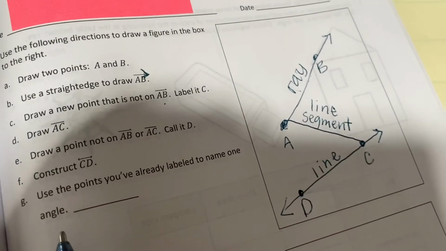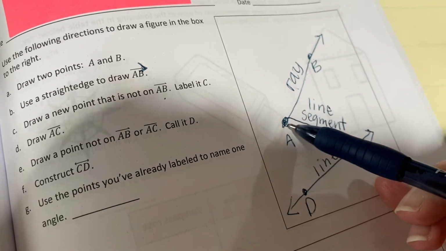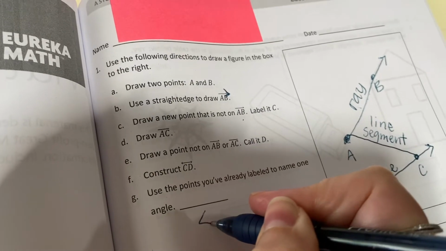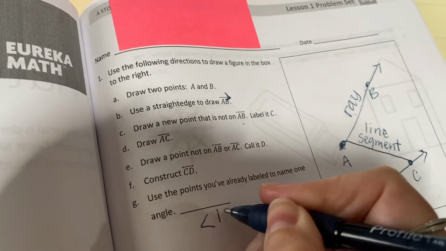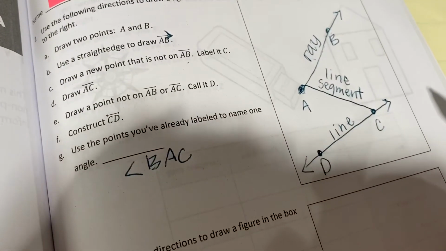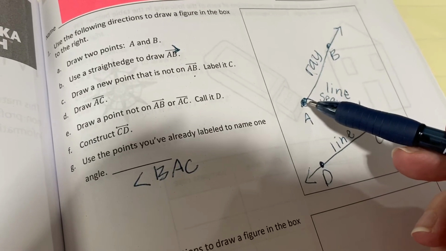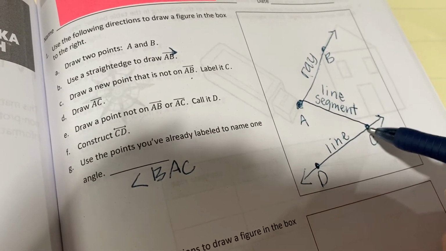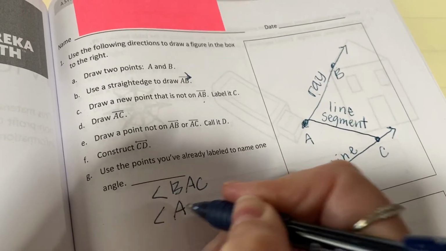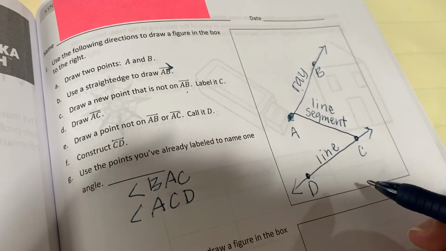Okay, we have a couple different angles. If you can see, we have angle BAC. So we're going to label that as, right here, there's our symbol, BAC. Can you see where the other angle is? Good. Our other angle starts with ACD. So we're going to come over here. ACD. I could go the opposite direction with angles.